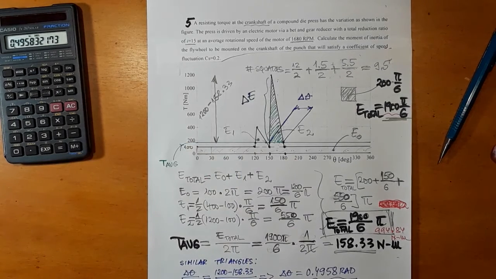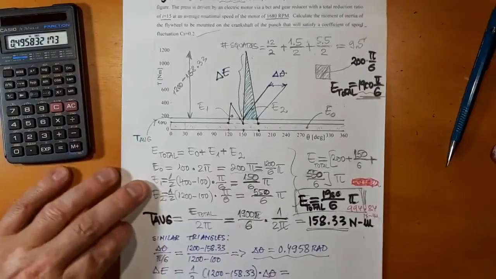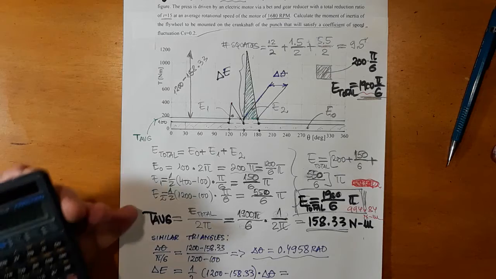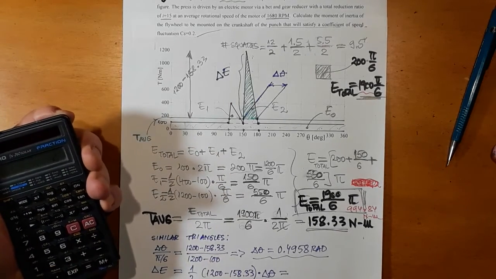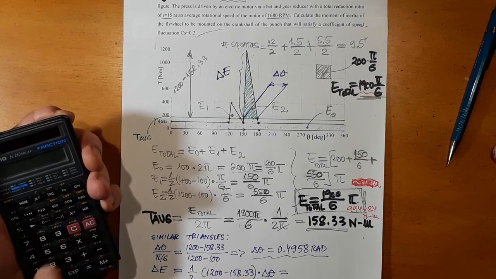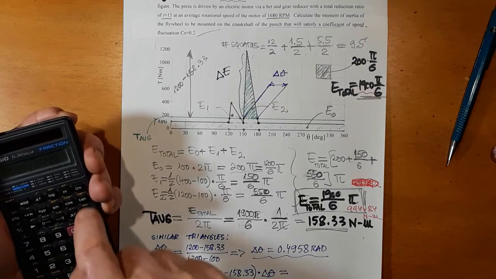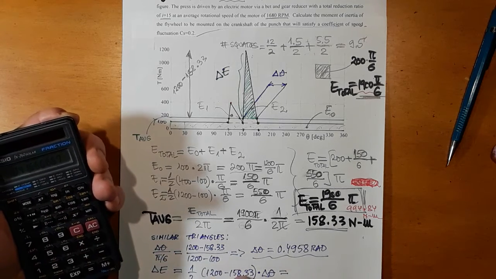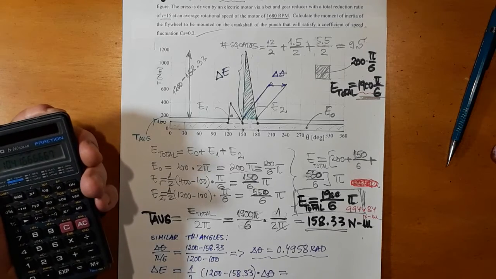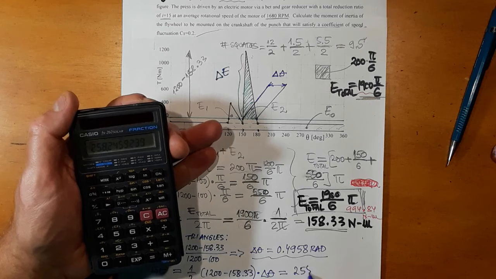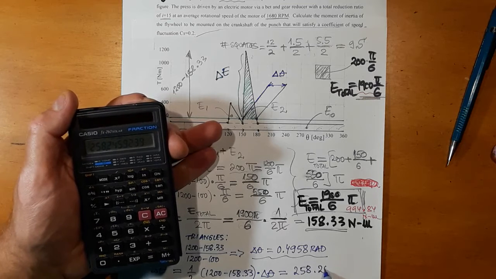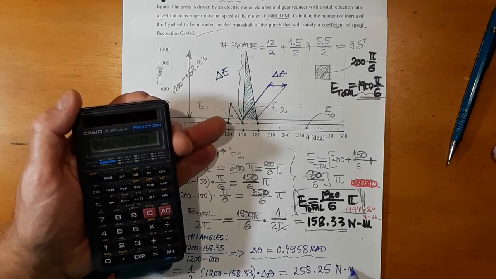So delta theta in radians divided by 2 times parenthesis 1200 minus 158.33 equals. So this is delta E, it's 258.25 Newton meters.